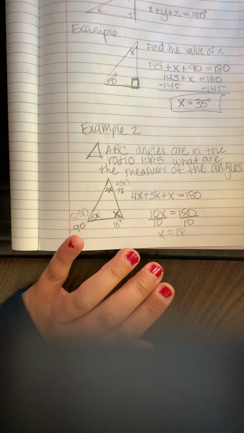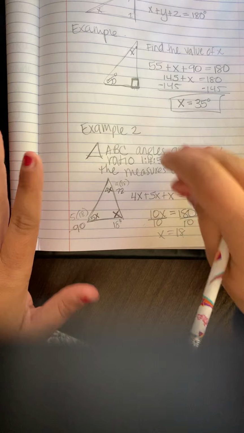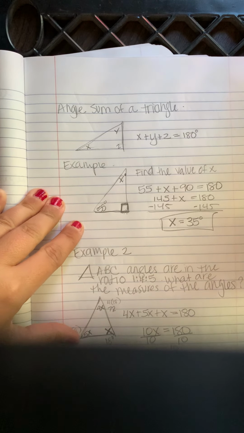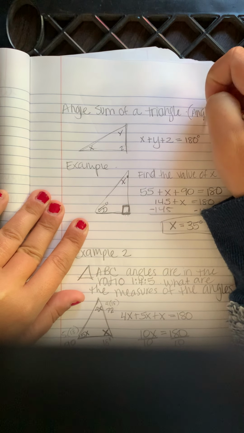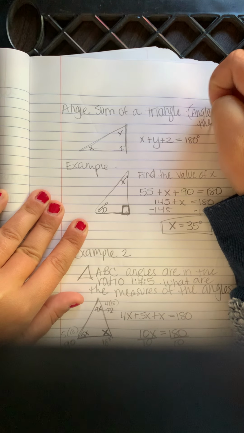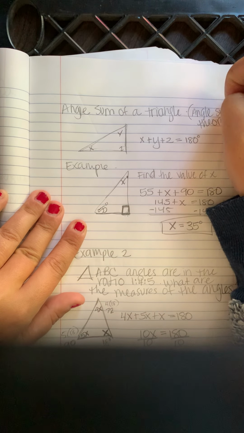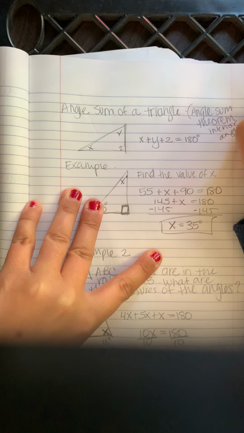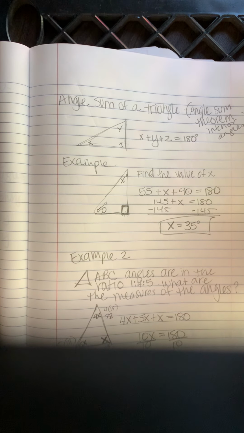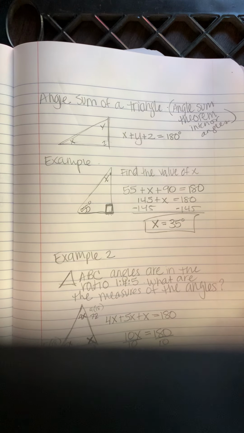That is looking at the angle sum theorem. So I guess we should go back here. Angle sum of a triangle, also known as angle sum theorem, and this is for interior angles. Okay. My handwriting's a little messy. I haven't had to write in a while, so my apologies. But there you have it. That's the first part of our lesson.